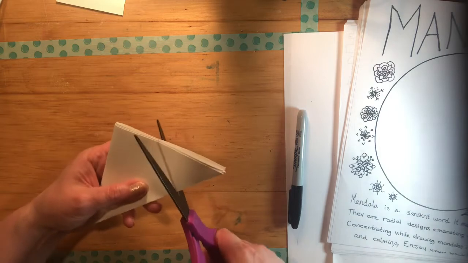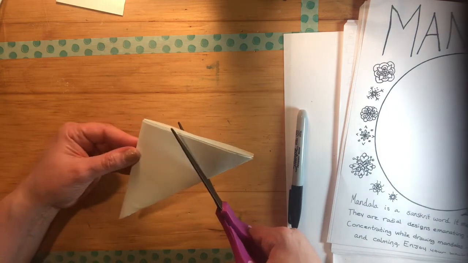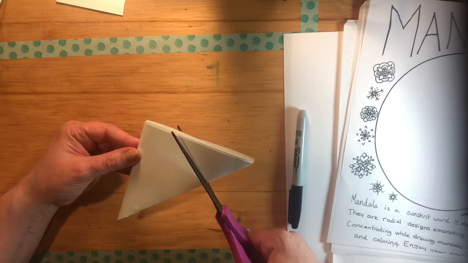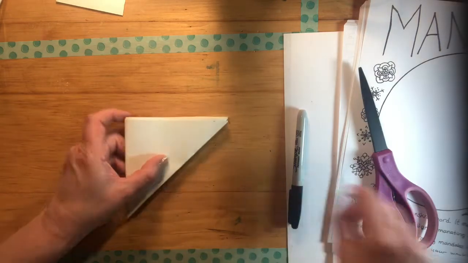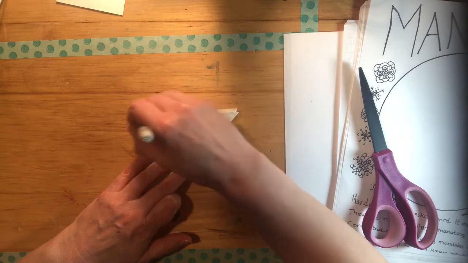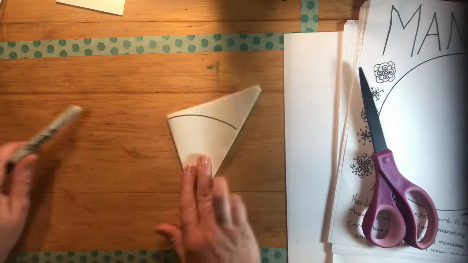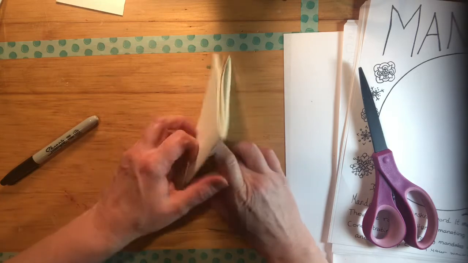Is that gonna be super easy? Probably not. I'm gonna cut a cone shape. If I cut a cone shape, when I open it, it will be pretty much a circle. So if you see this, I'm gonna draw a cone. See the cone? Like an ice cream cone?